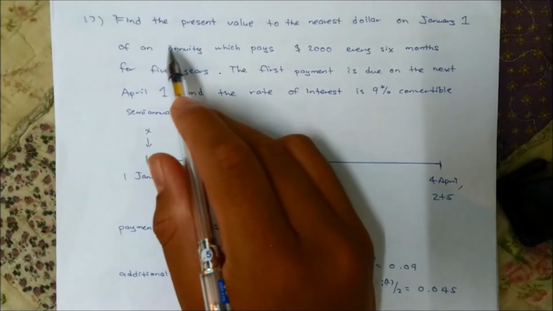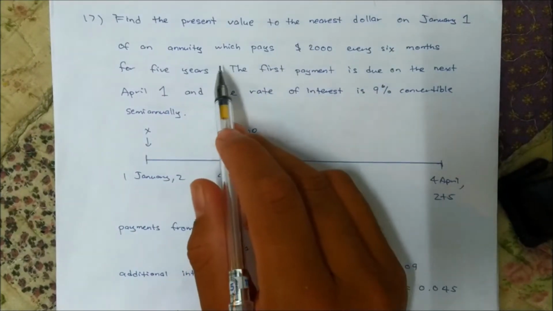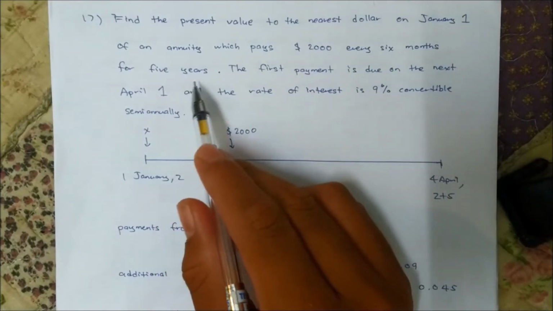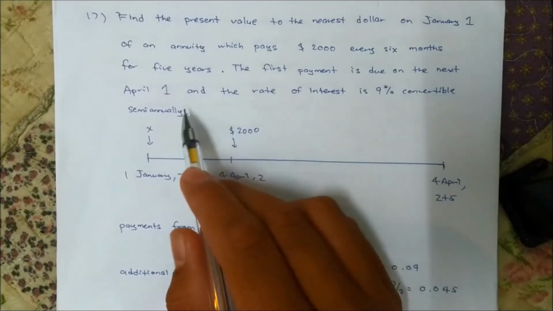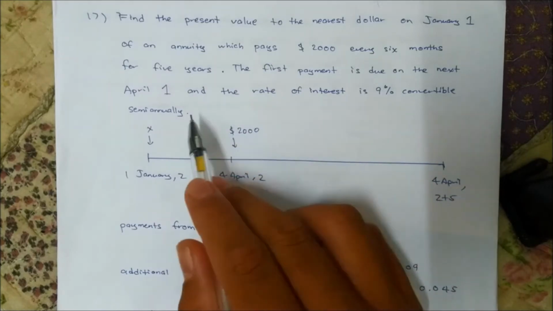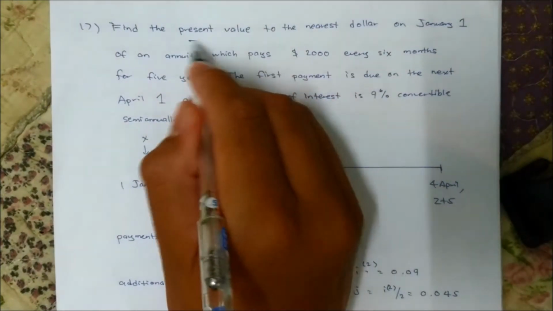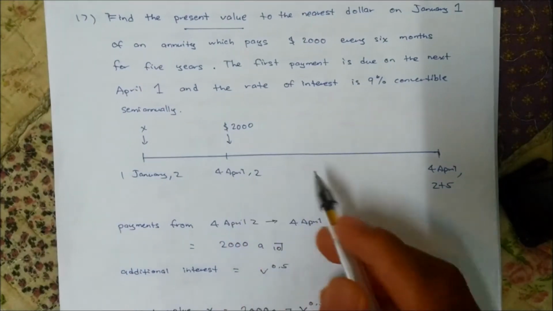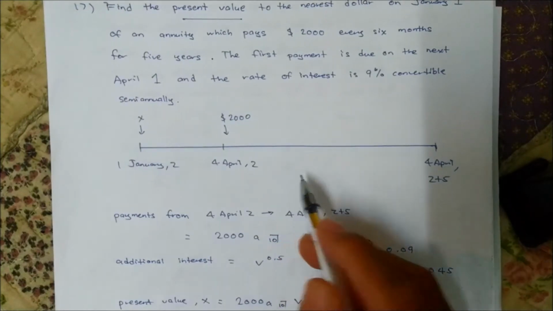Right. Find the present value to the nearest dollar on January 1 of an annuity which pays $2,000 every 6 months for 5 years. The first payment is due on the next April 1, and the rate of interest is 9% convertible semi-annually. The question asks for the present value, so we need to create a timeline diagram which will ease our calculation later on. So here is the diagram.